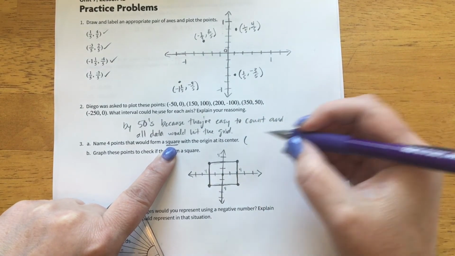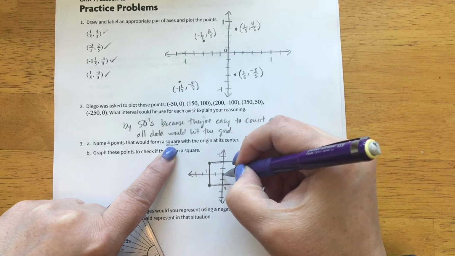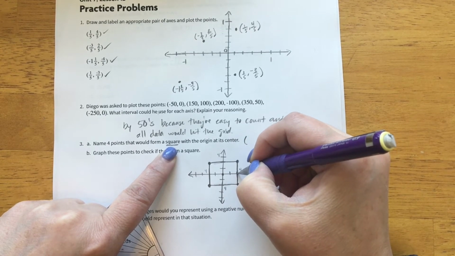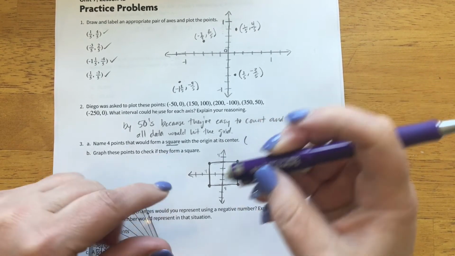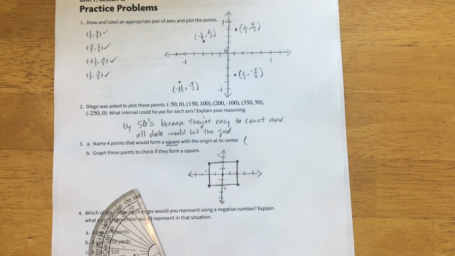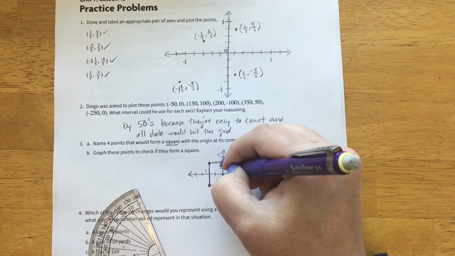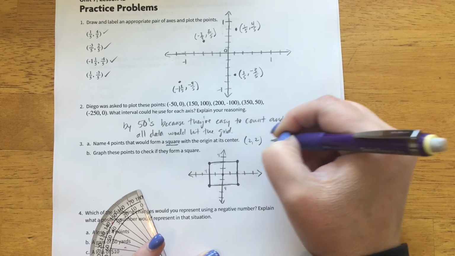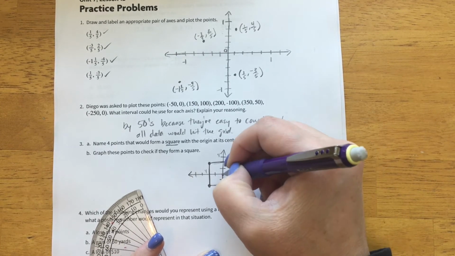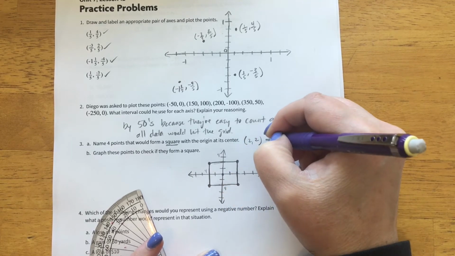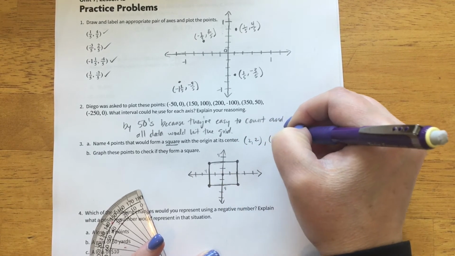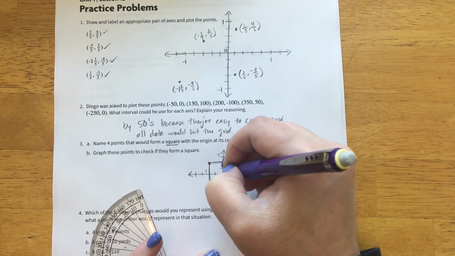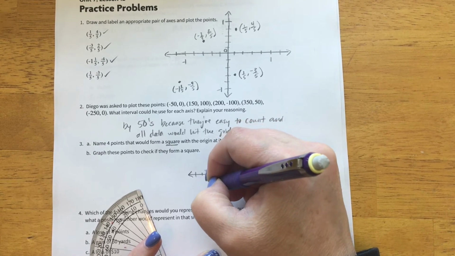So let's list them. Let's start right here. This one is at 2. Now these 4s are not really this. That gets confusing because those are the side lengths, right? This is actually 1, 2, right? So this is at (2, 2). This one down here is at (2, -2). This one over here is at (-2, -2).